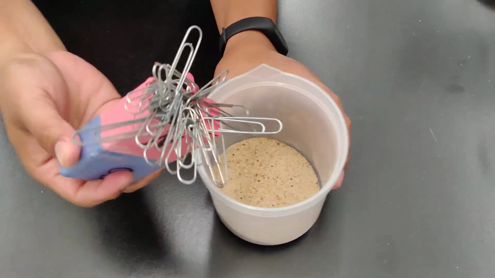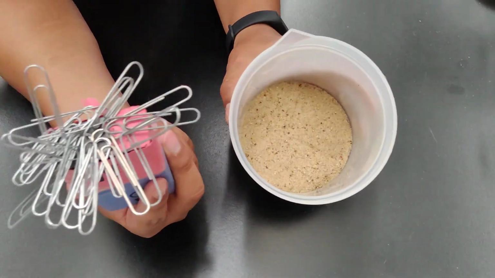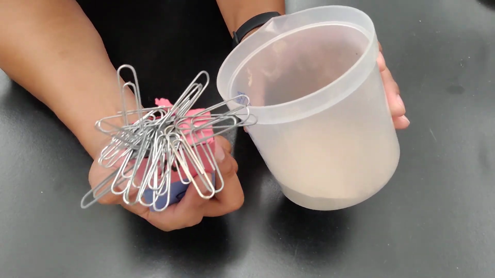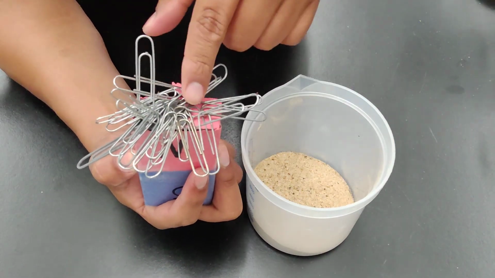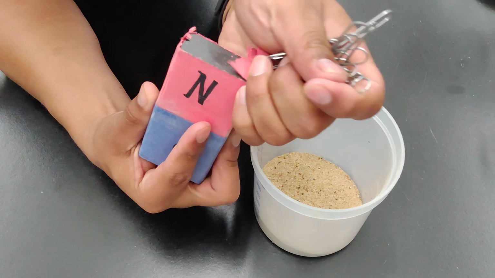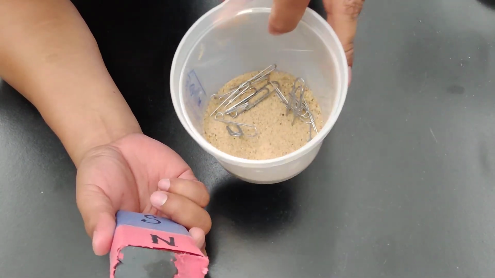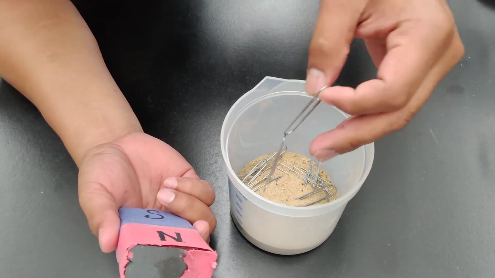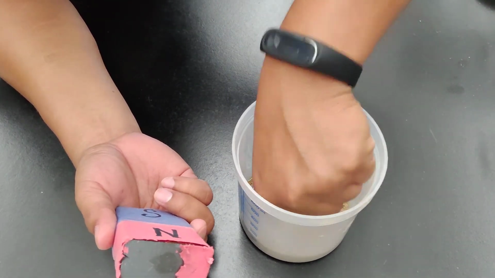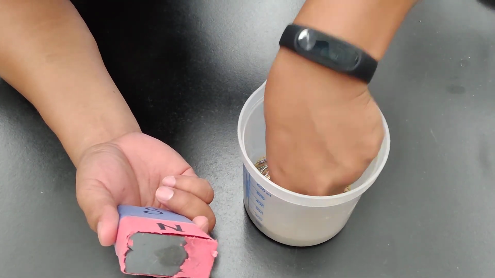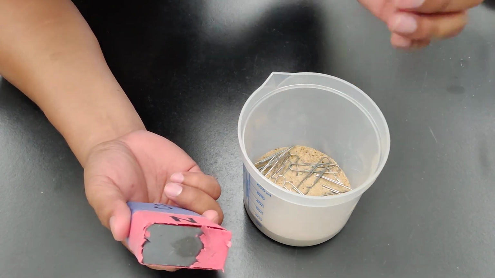All right, so as you can see, I can easily separate the two. The paper clip quickly was attracted to the magnet and really made it super easy to separate versus me having to use my hand to separate them. Look, it takes me a long time to separate the sand from the paper clips.